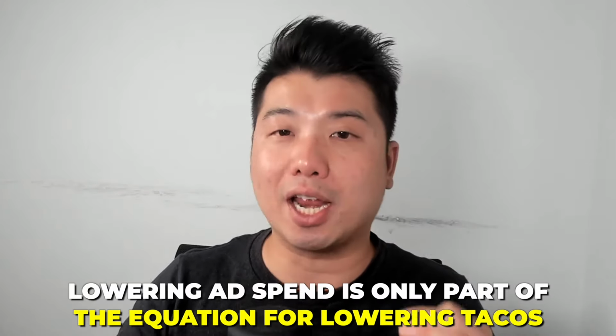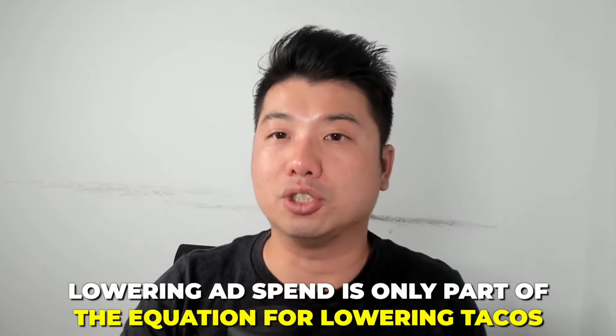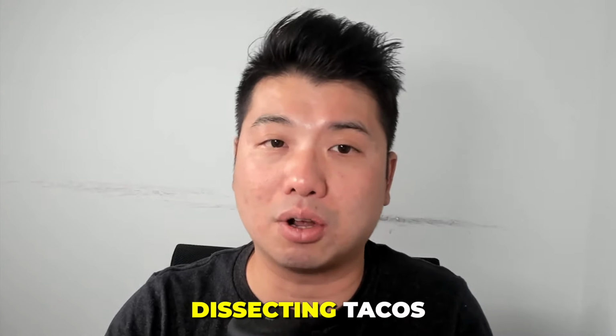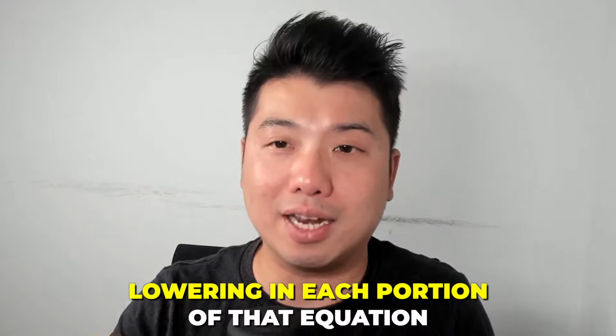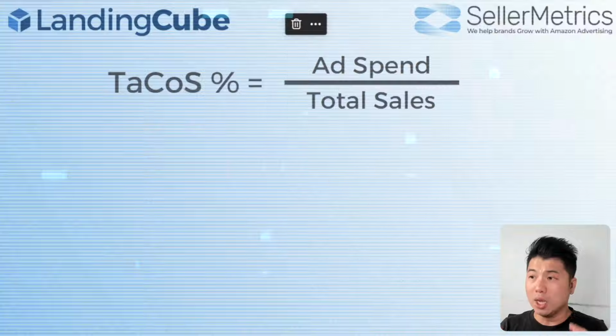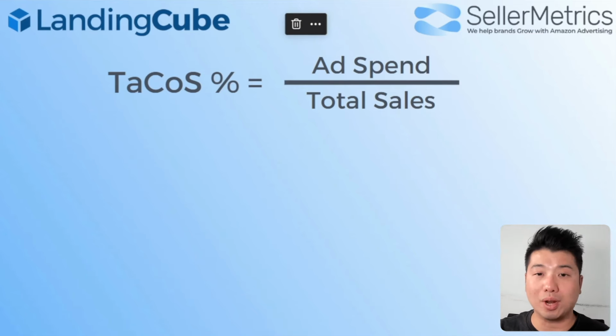What a lot of novices don't know is that lowering ad spend is only part of the equation for lowering TaCoS. So as a well-informed Amazon seller, you will lower TaCoS like a surgeon by dissecting TaCoS, then lowering it in each portion of that equation. So let's show you the actual equation for TaCoS.